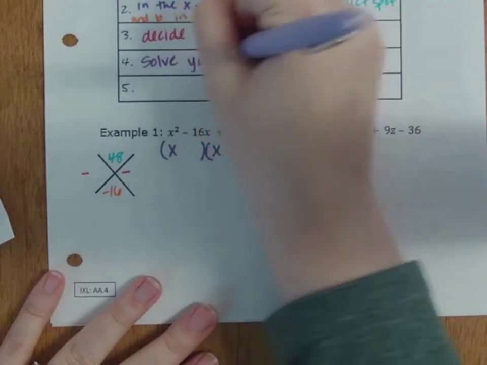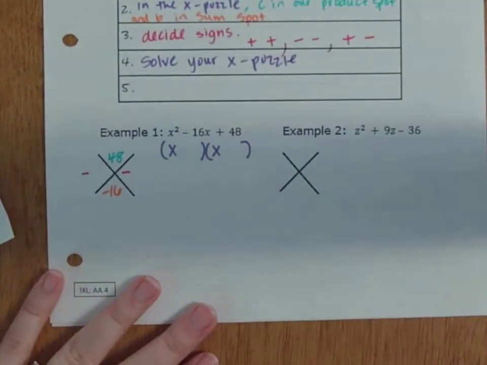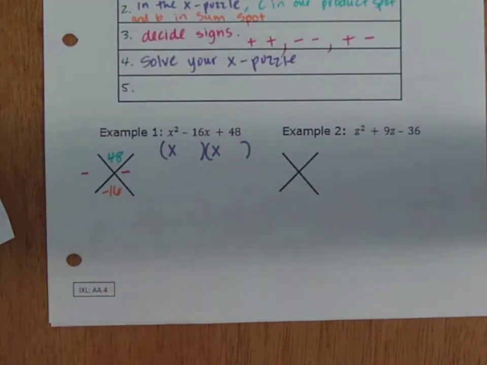Solve your X puzzle. What numbers multiply to be positive 48 but combine to be negative 16? And I heard someone say, oh, it's 8 and 6. But negative 8 and negative 6 make what? Negative 14. So that's not it. Let's try again.